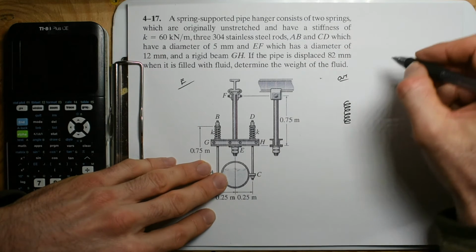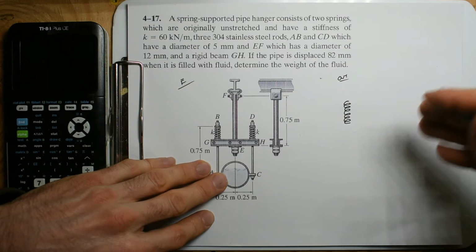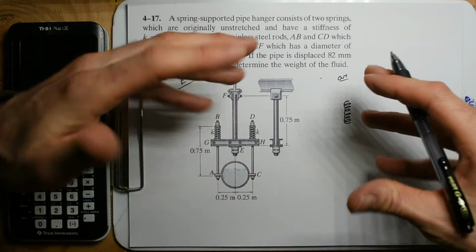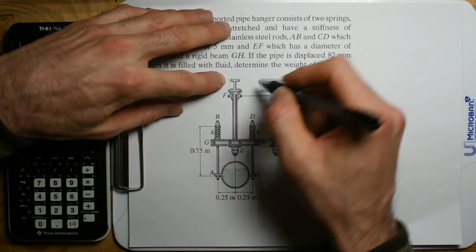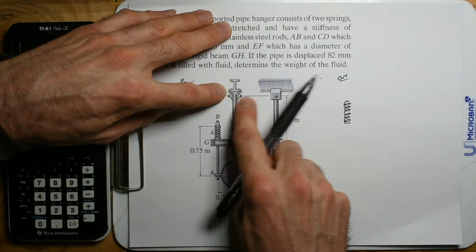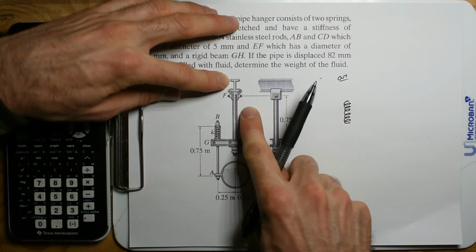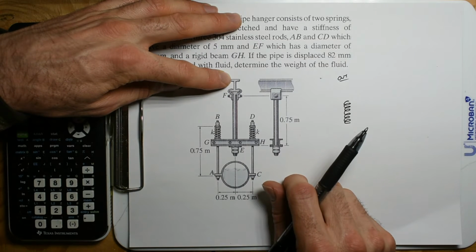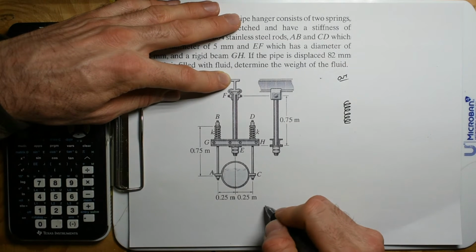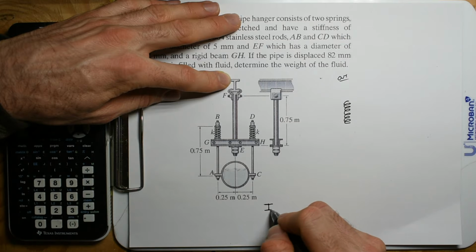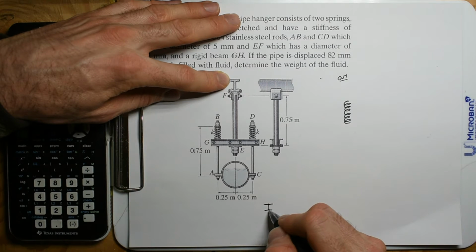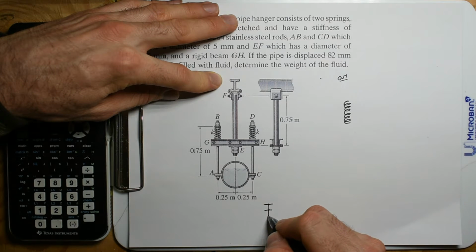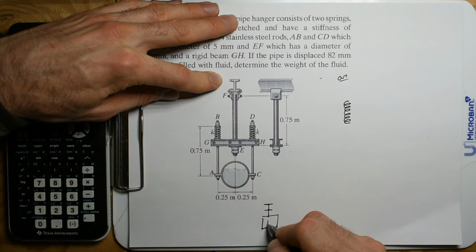Now, this will be good because the first thing you should probably do is pick a mass. This thing's hanging from something. This is hanging from this I-beam. So I'm going to have an I-beam, and then I'm just going to say a mass is being hung.